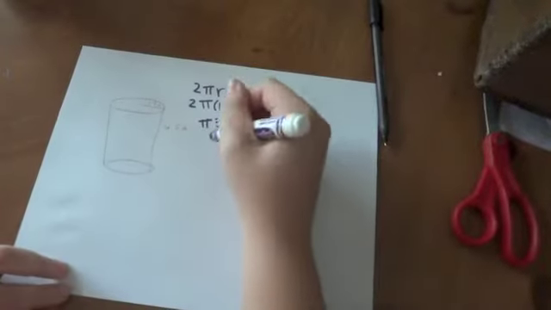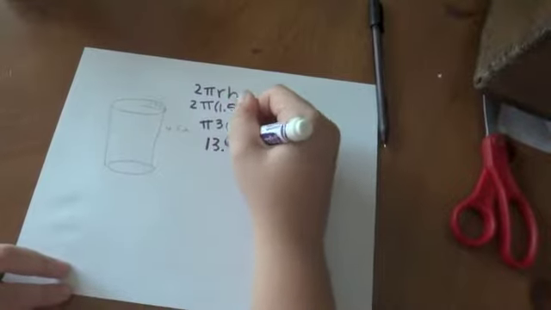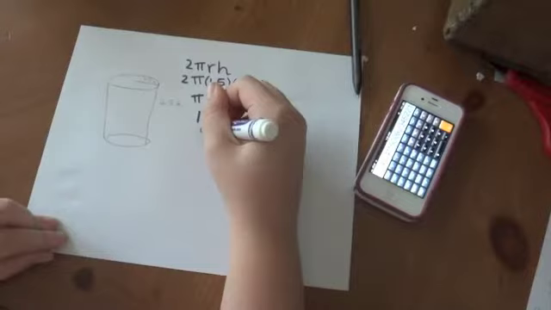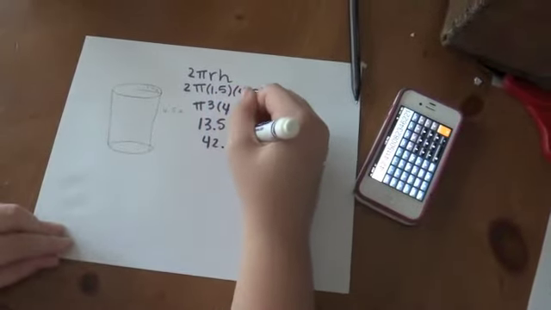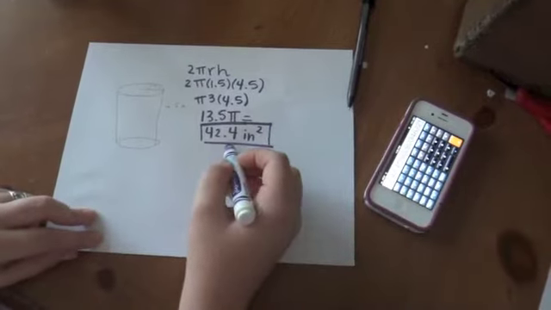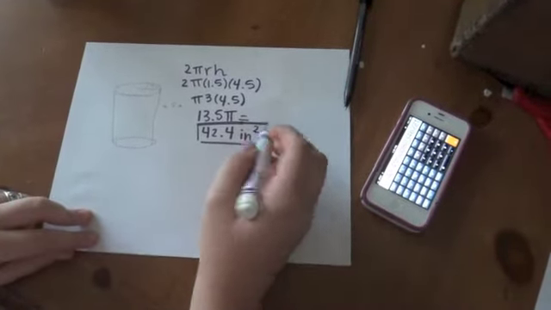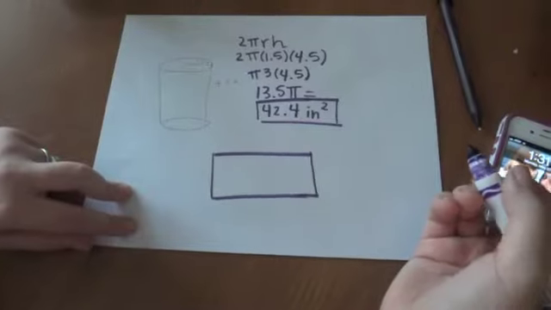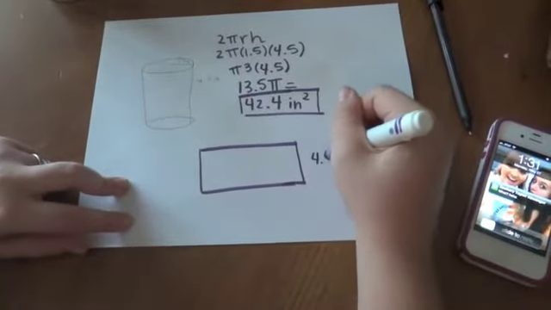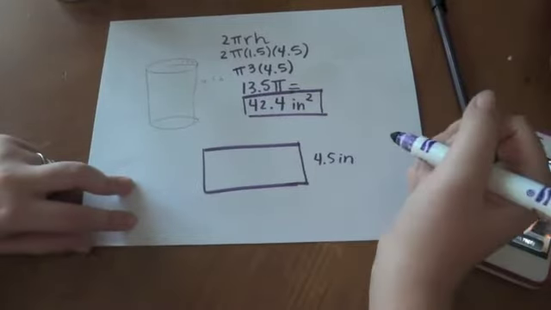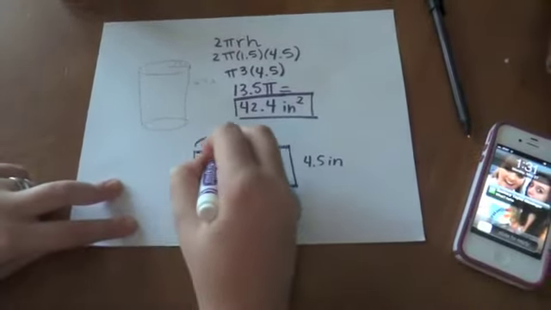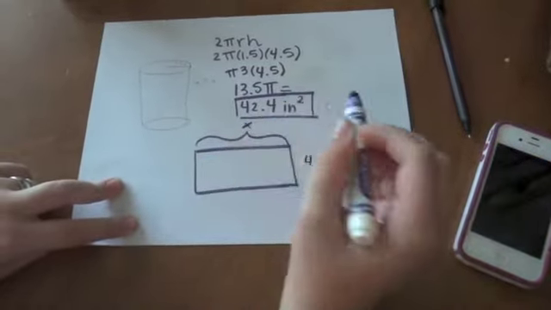That gives you 13.5 pi, which is equal to 42.4 inches squared, approximately. For the label, we know that this height is 4.5 inches, so that will also be the height of the label. But we need to figure out what this length will be right here, and we're going to call this x.